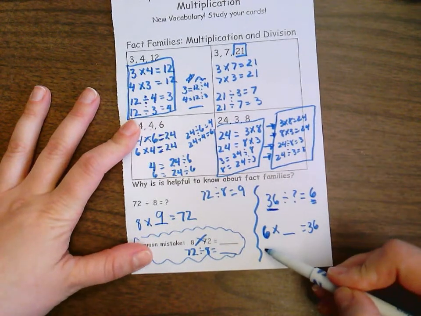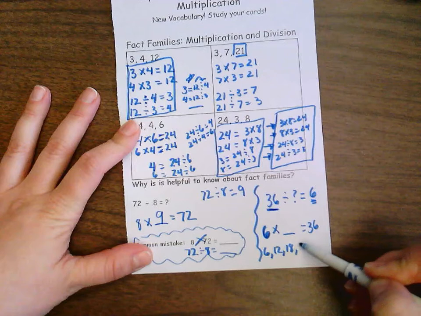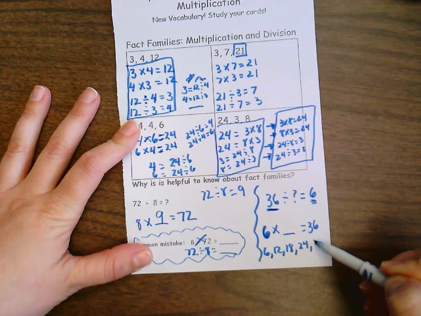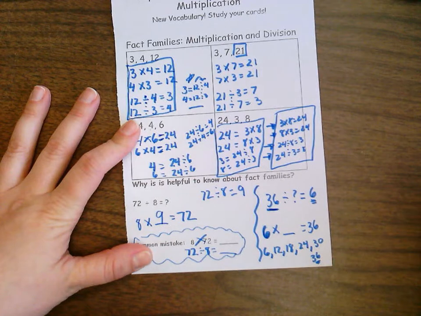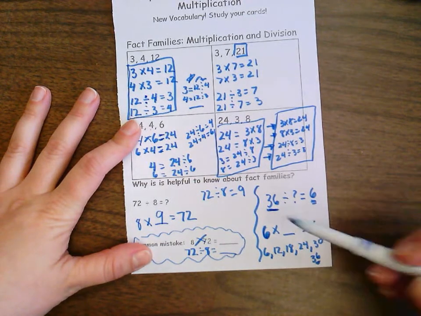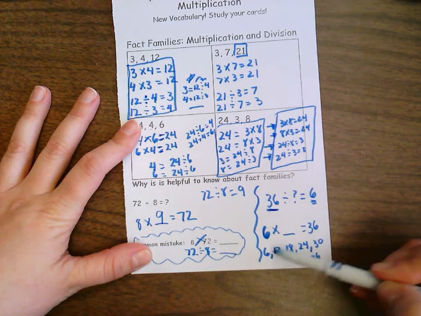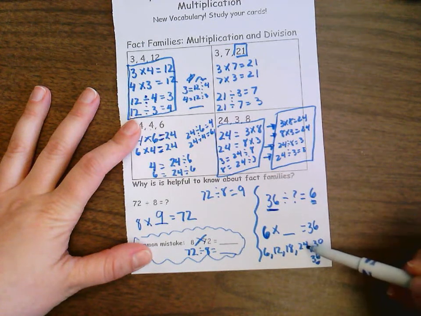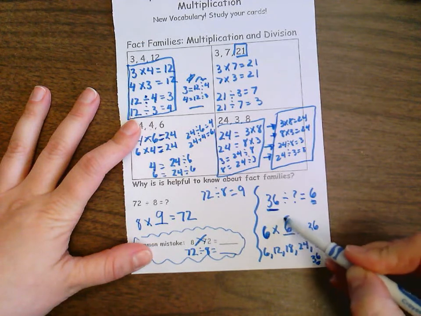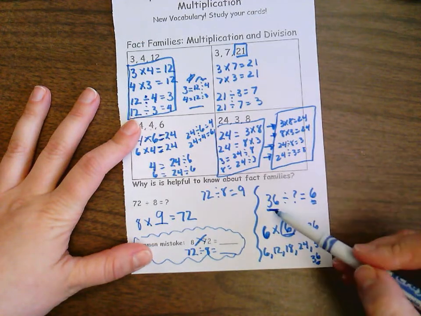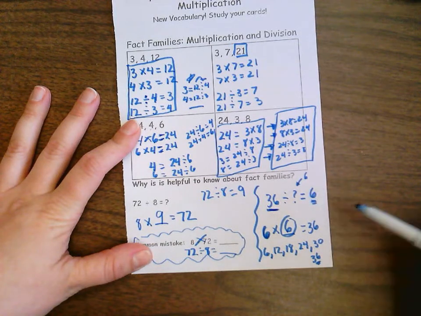So let's try it that way too. 6, 12, 18, 24, 30, 36. And now I have to find my answer hidden in there. And my answer would be hidden in there by looking at how many times I had to skip count. 1, 2, 3, 4, 5, 6. So I know that my missing number would be 6. And therefore 36 divided by 6 equals 6.